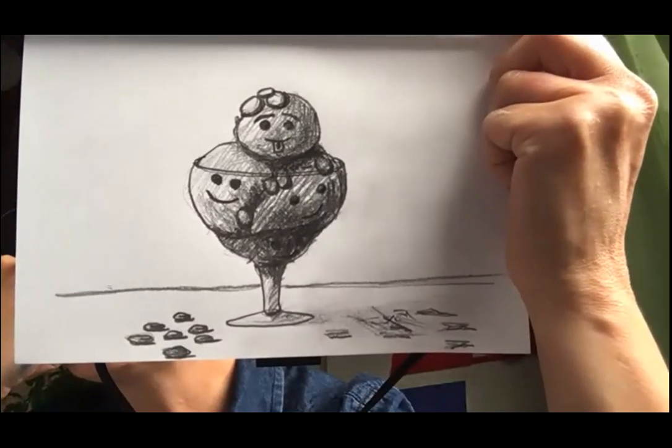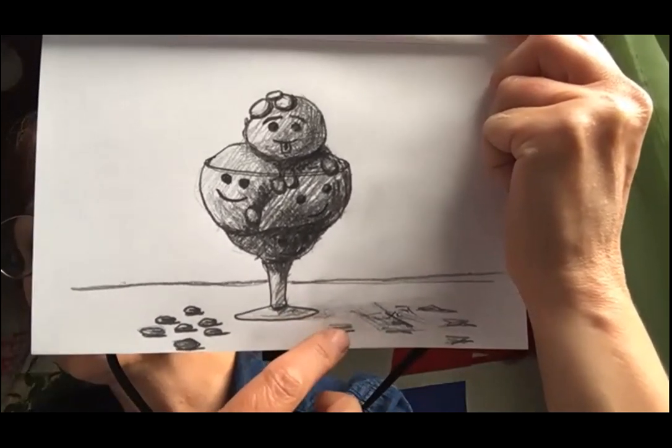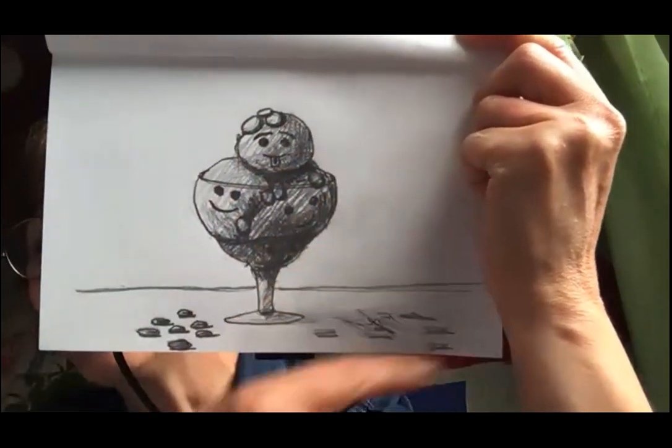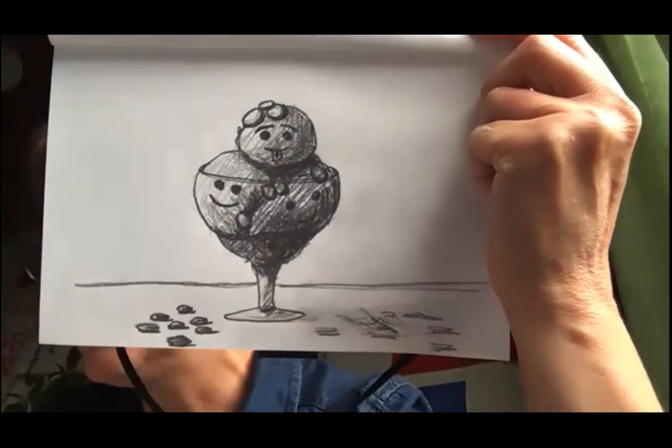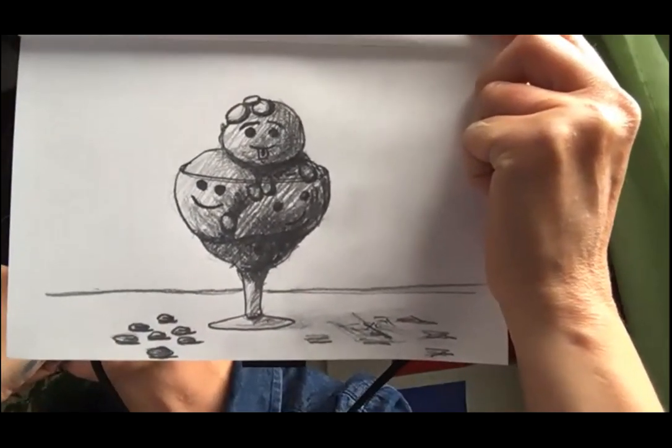The shading, did you do it with the pencil, or did you use the tip of your finger? Okay, I see. But here it's by pencil. Yeah, by pencil. Okay.